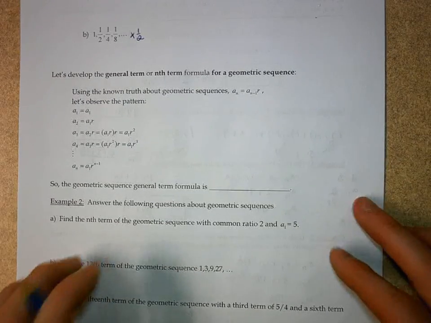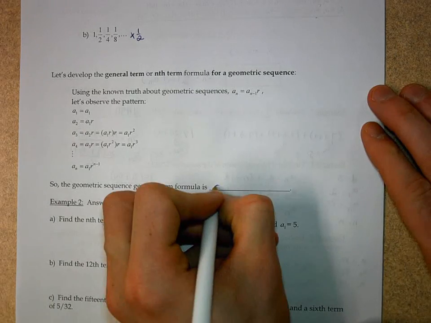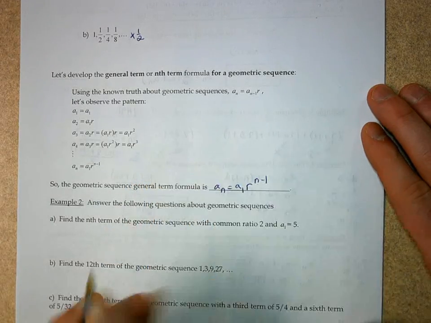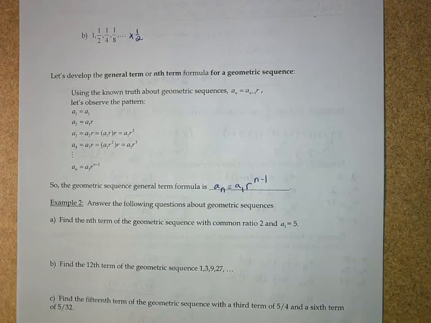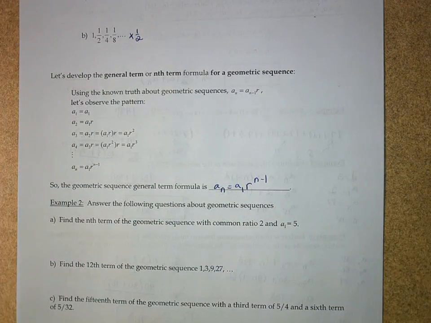So now we want to come up with the general term for the geometric sequence. And the general term follows the format a sub n is equal to a sub 1 times r raised to the n minus 1. Let me explain what this formula is saying. I'm going to do it on a separate sheet of paper here.